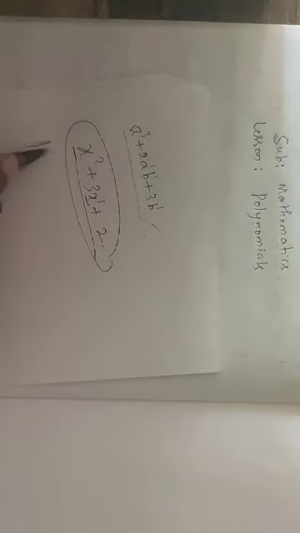Observe the powers. It is 1, it is 2. Of course, they are whole numbers. Definitely, it is a polynomial in one variable.